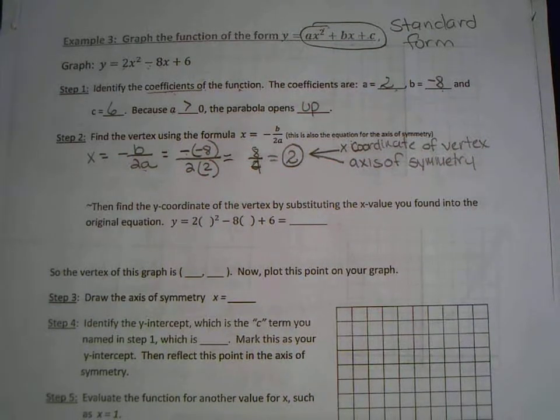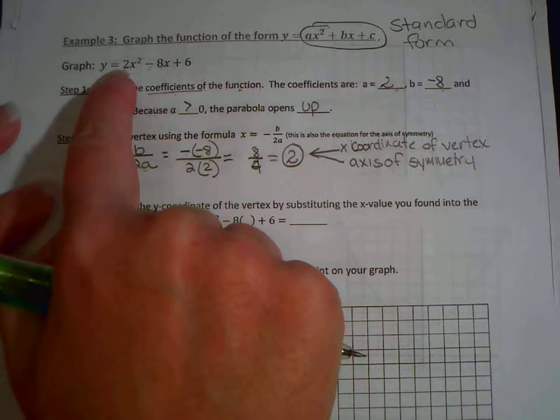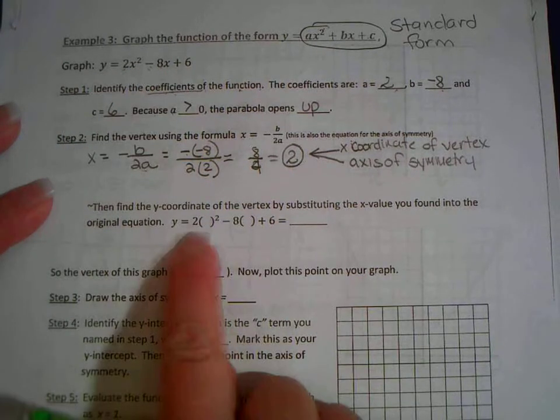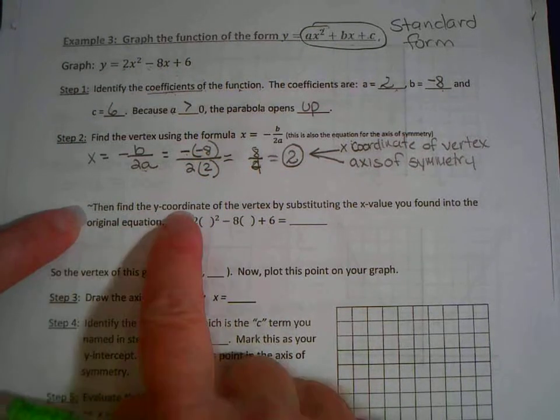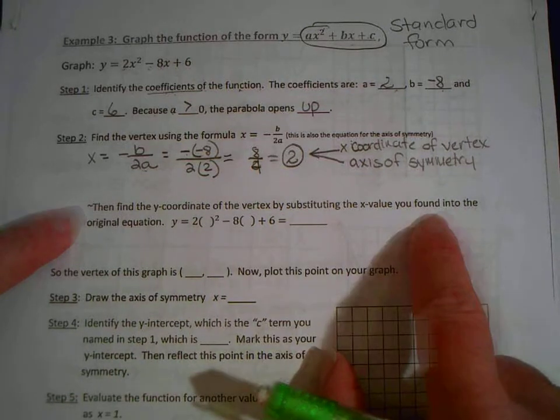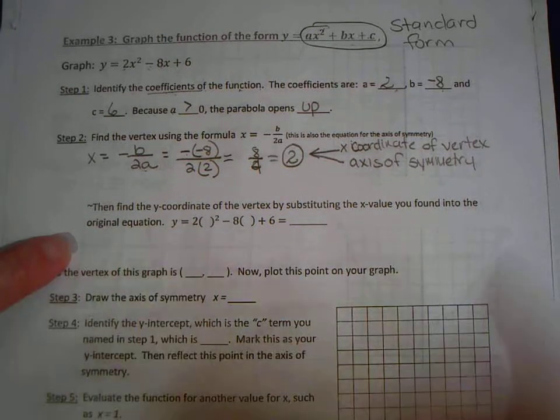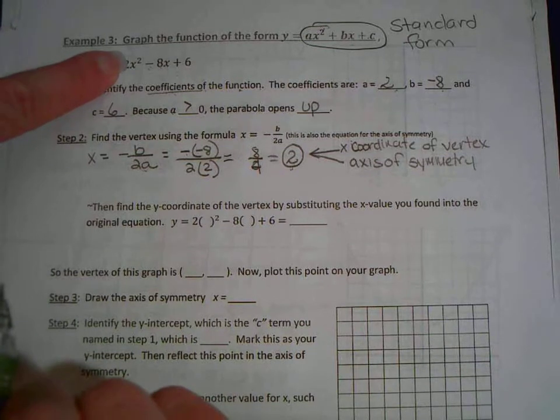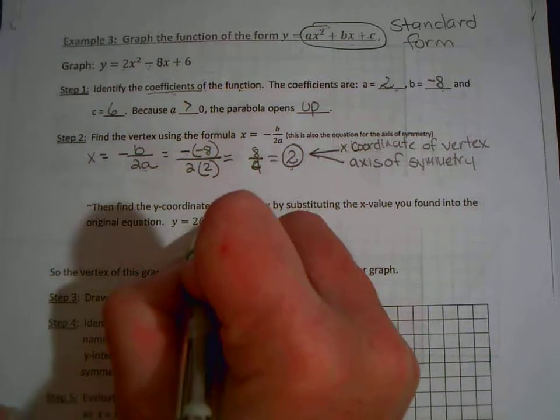Okay, now we have x, now we need y. You just take this value and you plug it back up into the original equation, which is what's right here. Then find the y coordinate of the vertex by substituting the x value you found into the original equation. So this x value is just going to replace the x throughout this equation. So you're going to put a 2 here and you're going to put a 2 here.